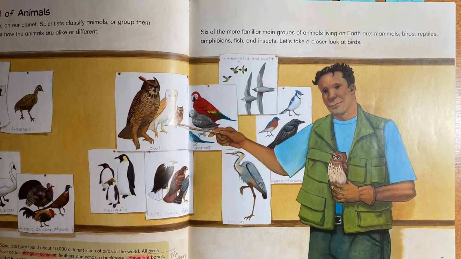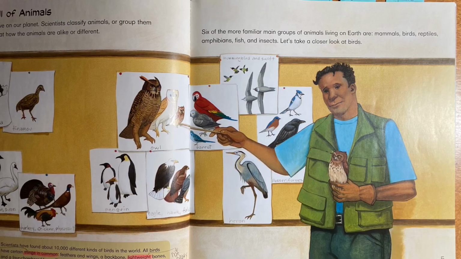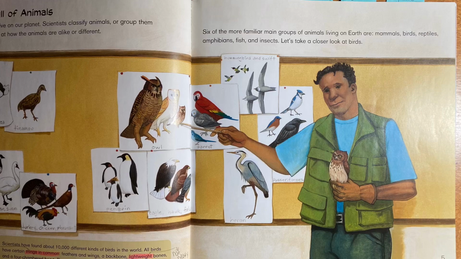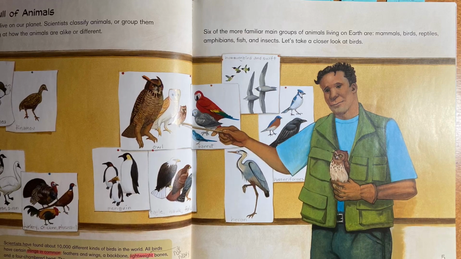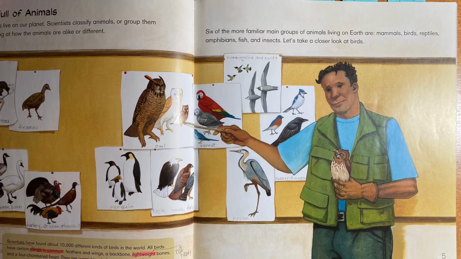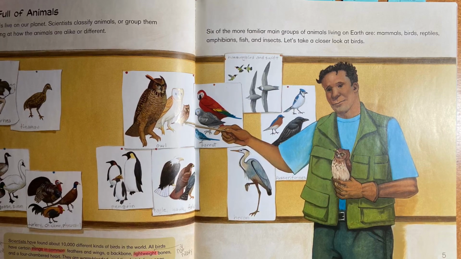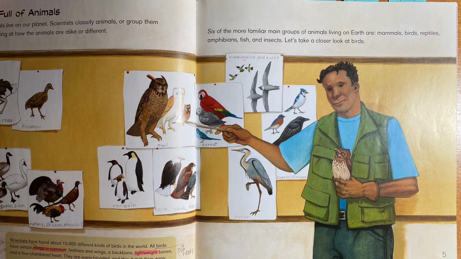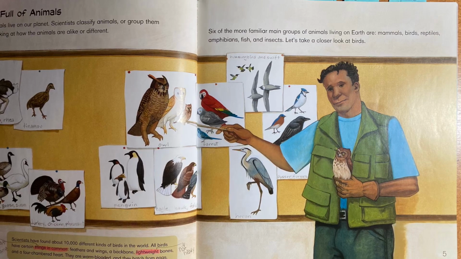A world full of animals. Millions of animals live on our planet. Scientists classify animals, or group them together, by looking at how the animals are alike or different. Six of the more familiar main groups of animals living on Earth are mammals, birds, reptiles, amphibians, fish, and insects. Let's take a closer look at birds.